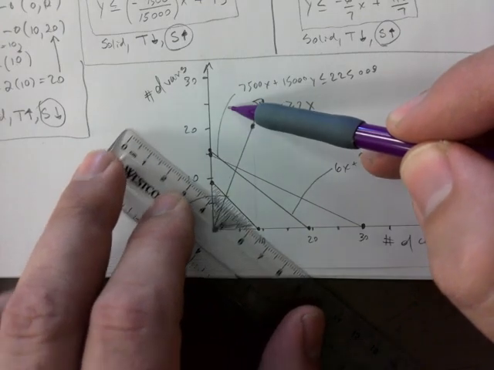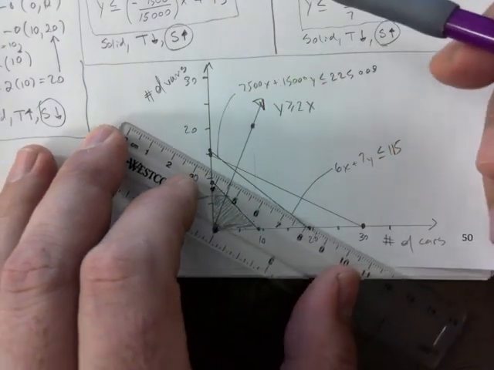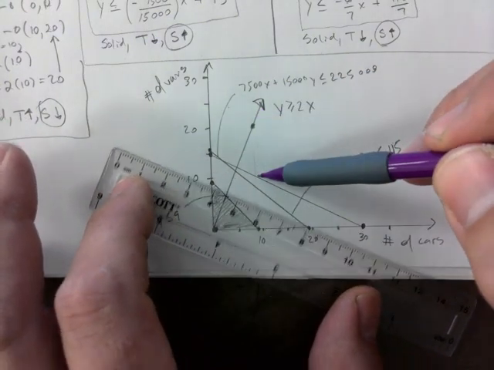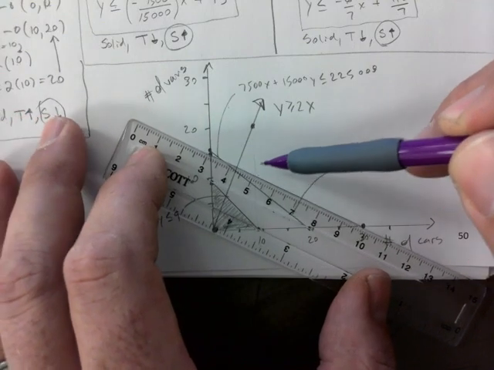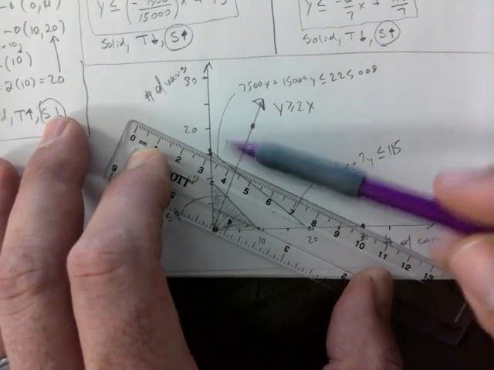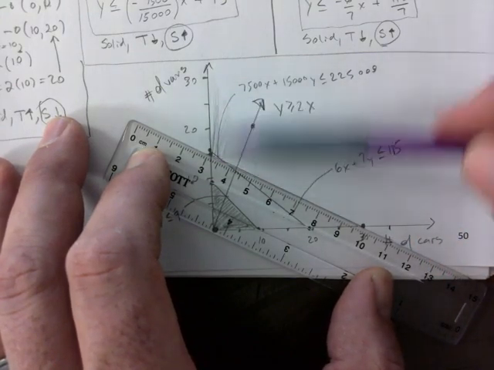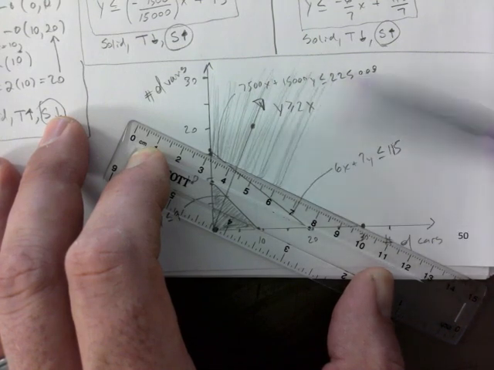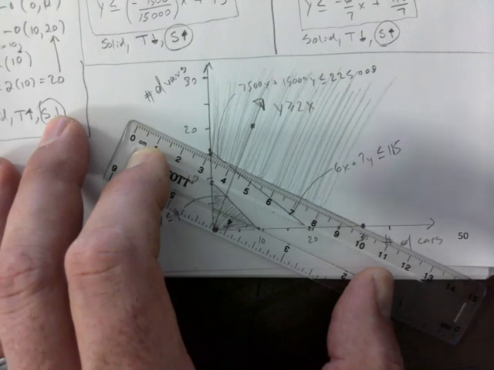So that's this one right here. So you have to be careful. I almost mixed it up, but it's this one right here. This one that goes to 30. And so we shade everything above just lightly because you don't want to get rid of your labels, right? So that's all false for this one, and therefore it's false for the system.